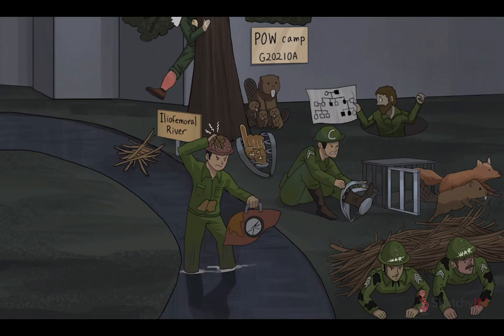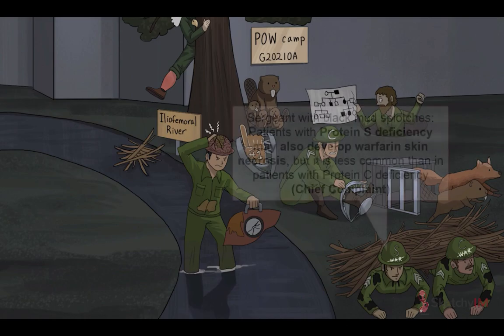Interestingly, this transient hypercoagulable state is the same reason why we use a heparin bridge in patients starting warfarin therapy until a therapeutic INR is reached. Similarly, these soldiers want you to know that war is hell, but they also want you to remember not to start warfarin on its own without a heparin bridge.